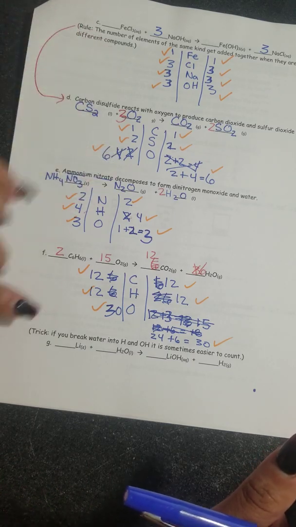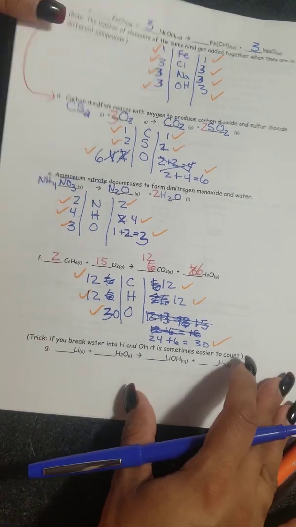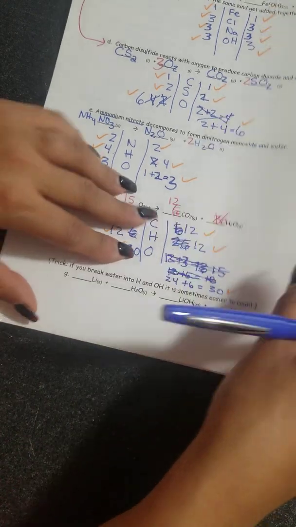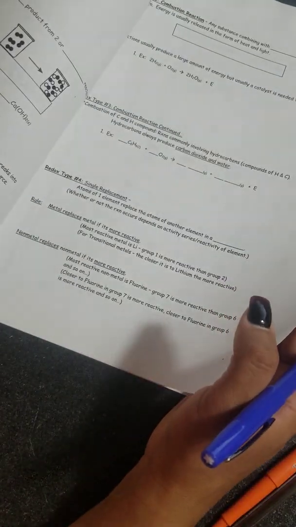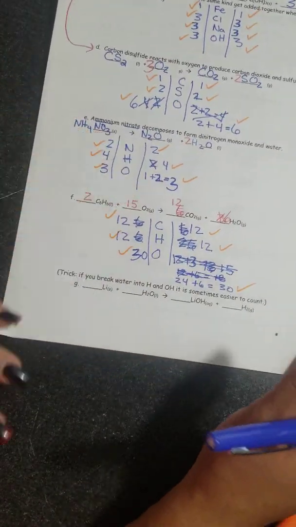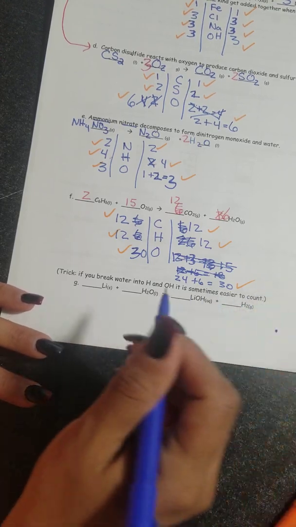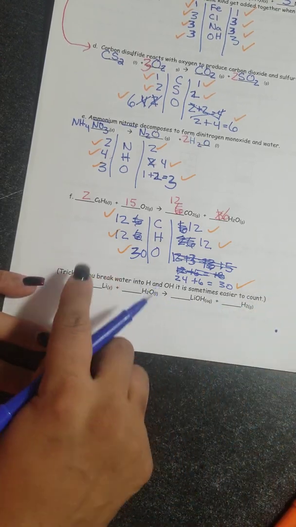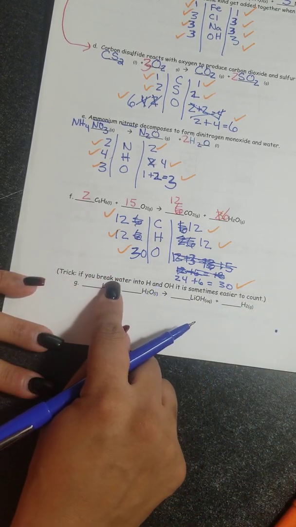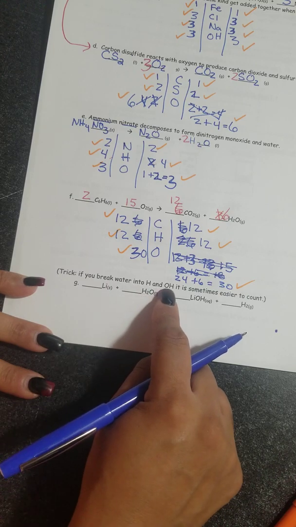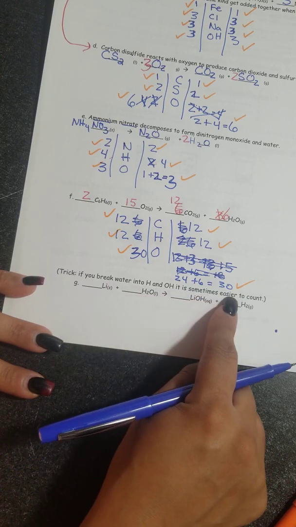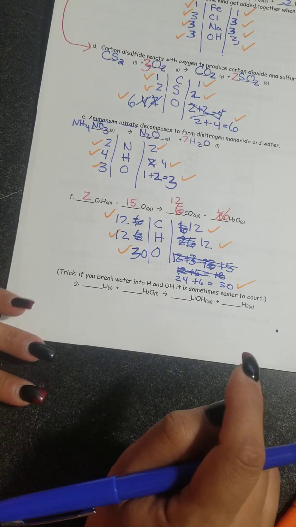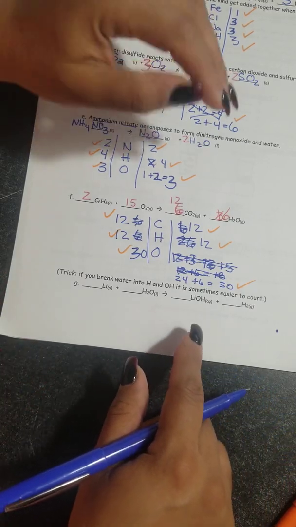Okay, let's keep looking because we've got more practice. We've got to practice one here, and then we're going to get into the reaction types. So let's practice this one more time. It says here, trick: if you break water into hydrogen and OH, it is sometimes easier to count. Whoa. Why are they saying that?